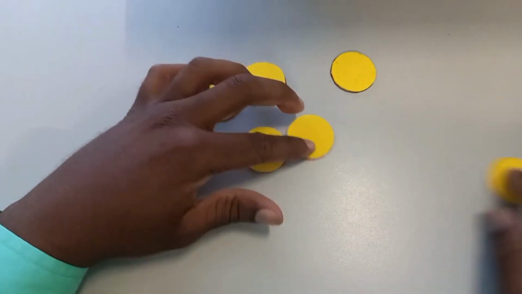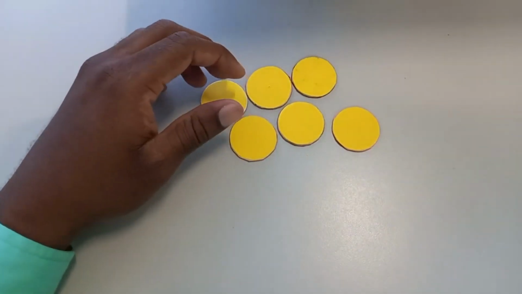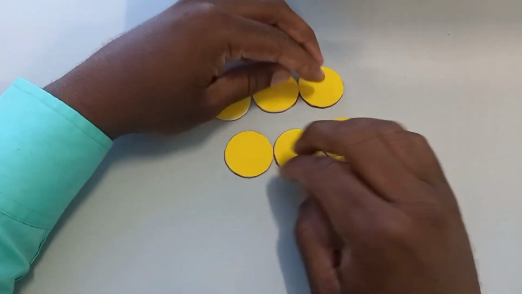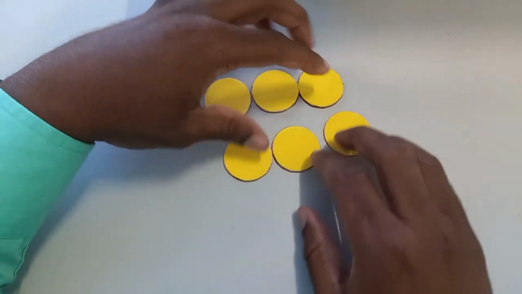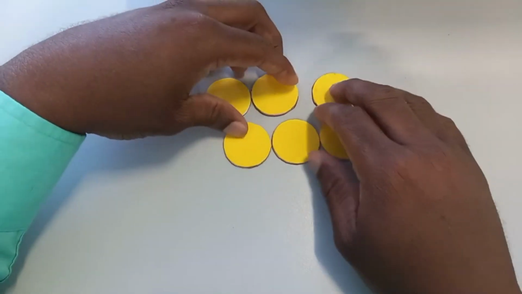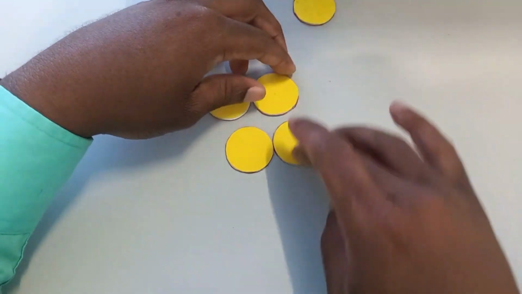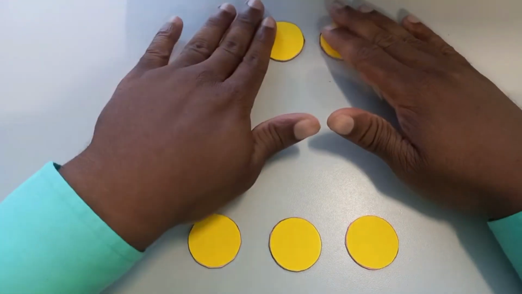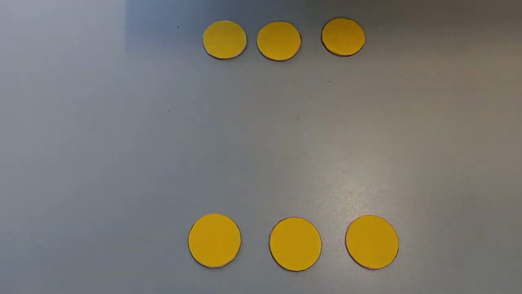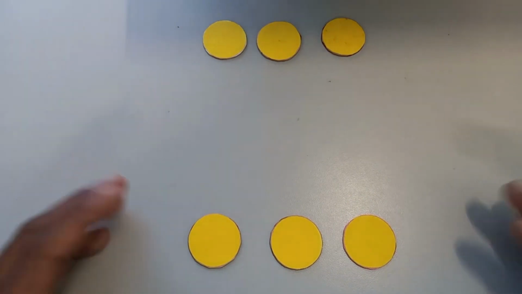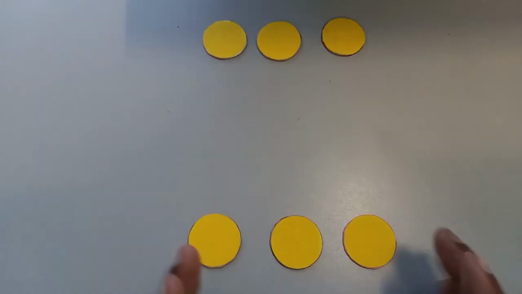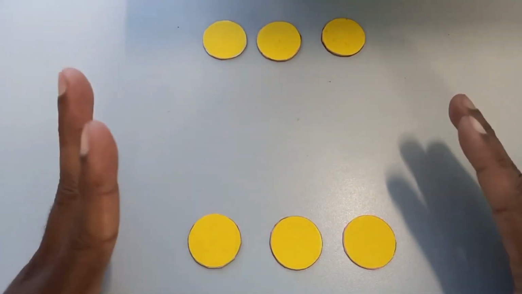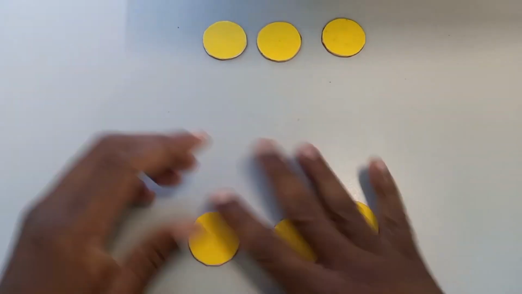Because we're going to divide them into 2 groups, I want to ensure that both groups have the same amount. So we're going to divide them so that one goes that way, one that way, ensuring that both groups have the same amount of counters. So if we divide 6 by 2, each group will have 3 counters, which means 6 divided by 2 is 3.